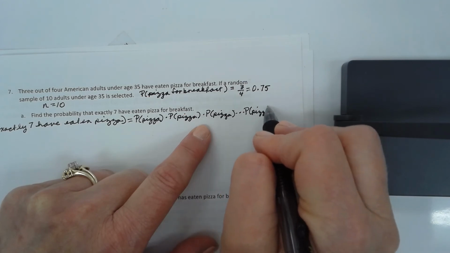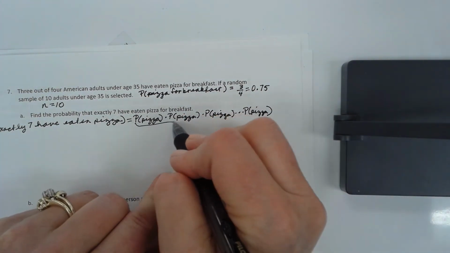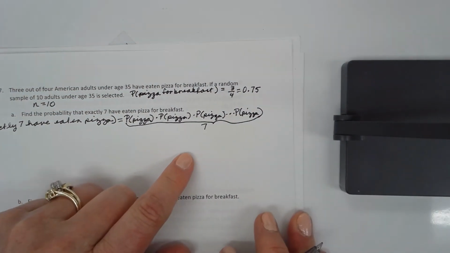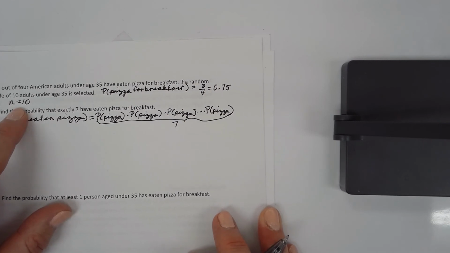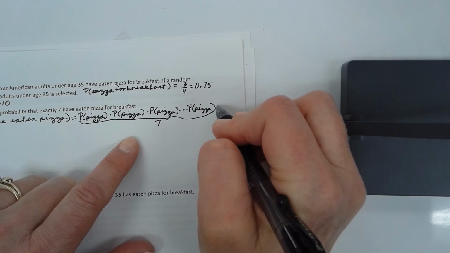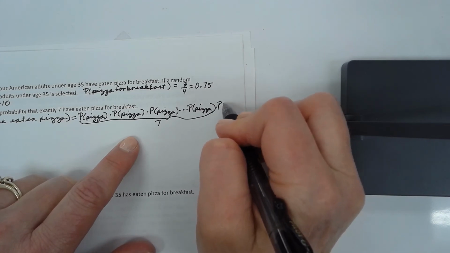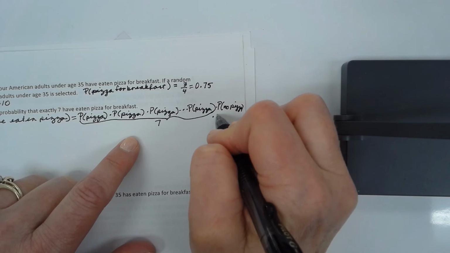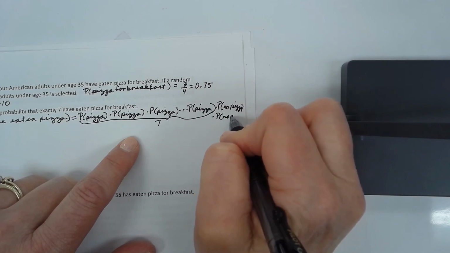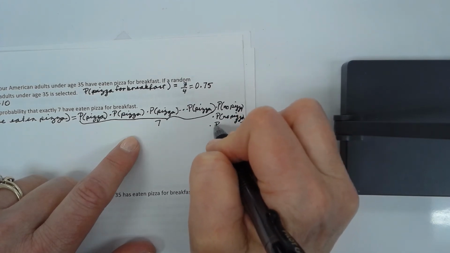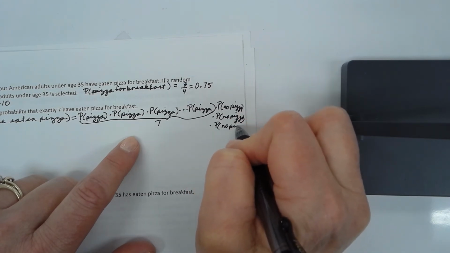Okay, what about the other 3? So there's going to be 7 of these. So what about the other 3? Because there's 10 total. They did not eat pizza, right? So we're going to have times probability no pizza, times probability no pizza, times probability no pizza, right?